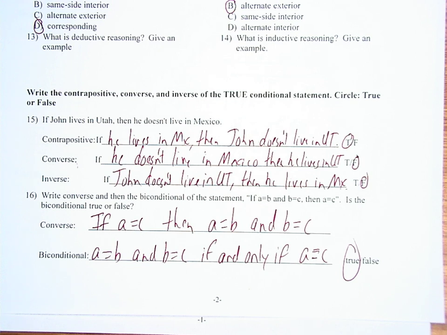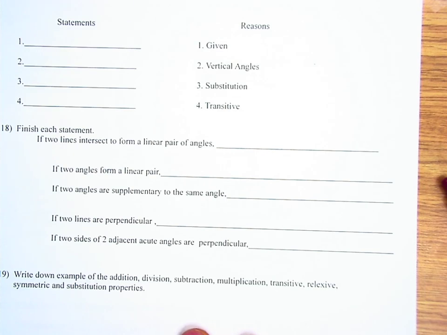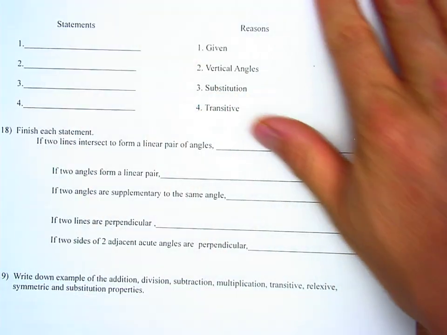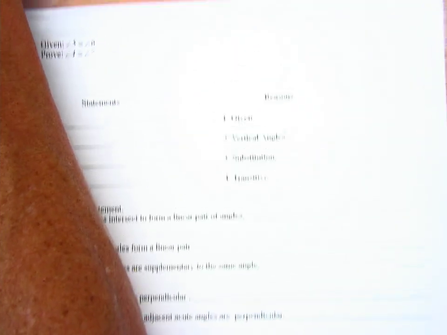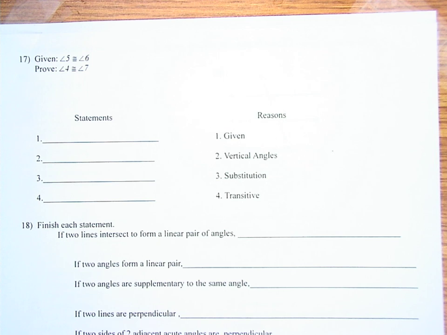All right, question 17. This should have a picture. I forgot to have the picture drawn here, and I did the same thing on the test. I may just have it drawn on the board for you, rather than having you have to draw it for yourself on the test.